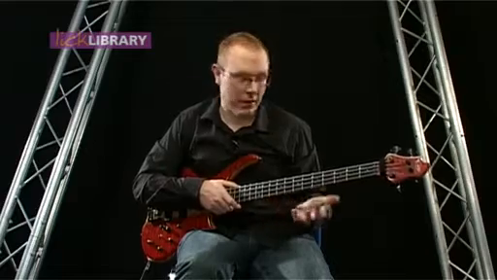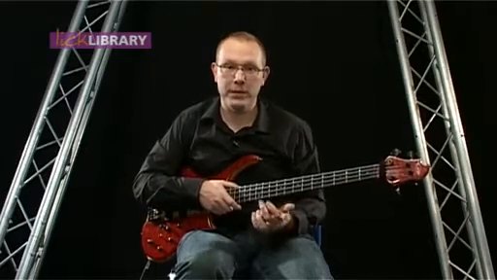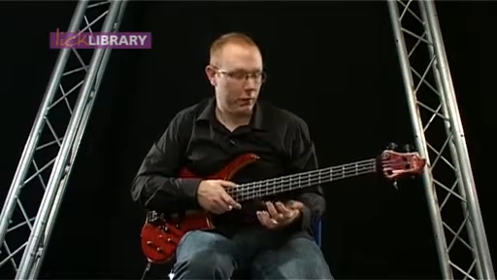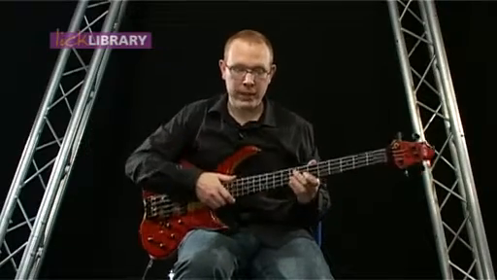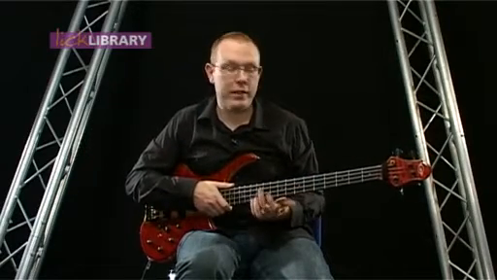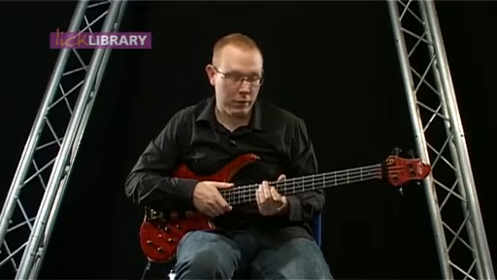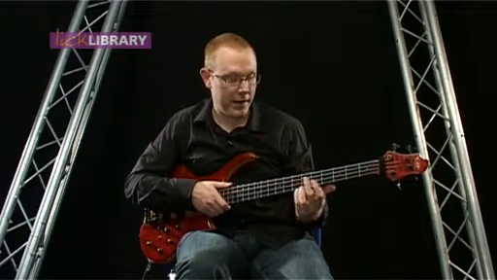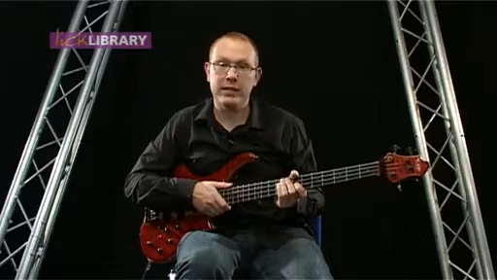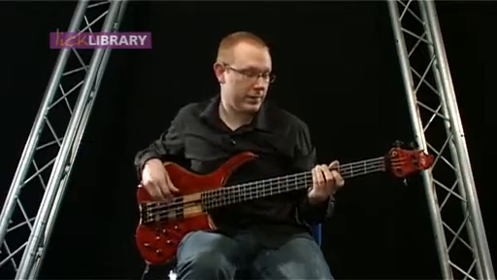Okay, it's a great run to know in all of the minor pentatonic keys. It's really good for rock and funk stuff. Okay, we're going to look now at a second minor pentatonic rock groove. This is going to be using the A minor pentatonic scale. This is a slightly slower track.